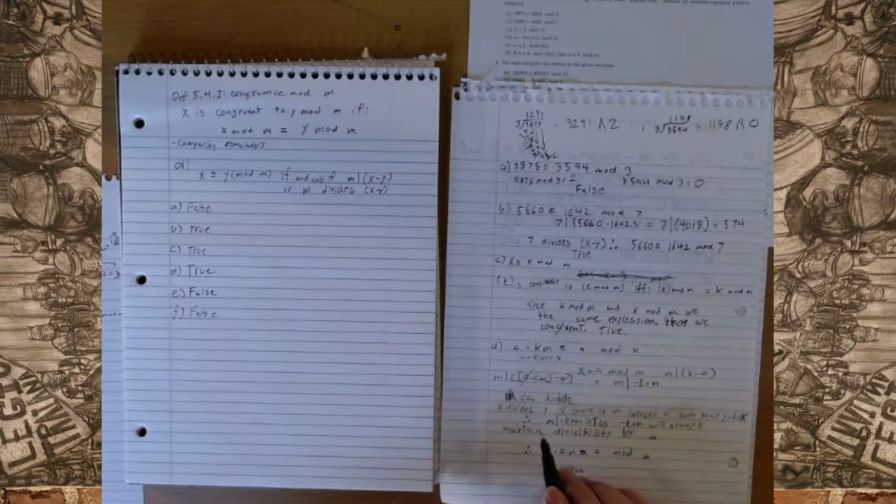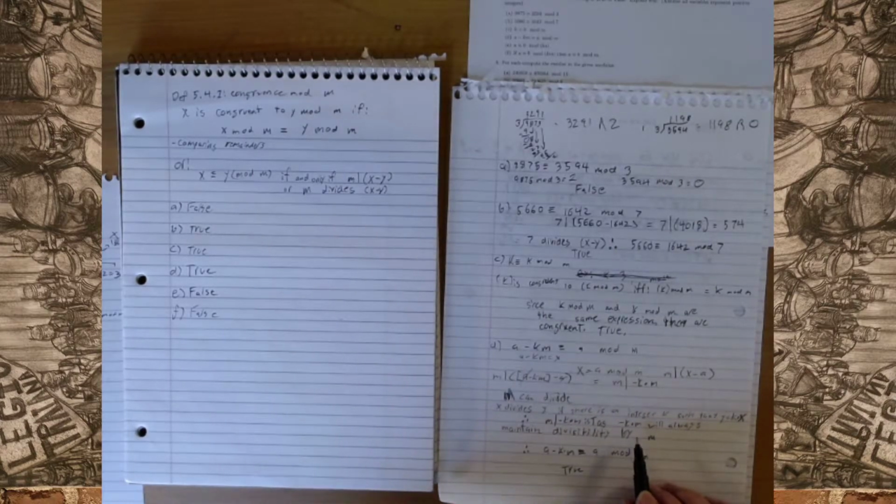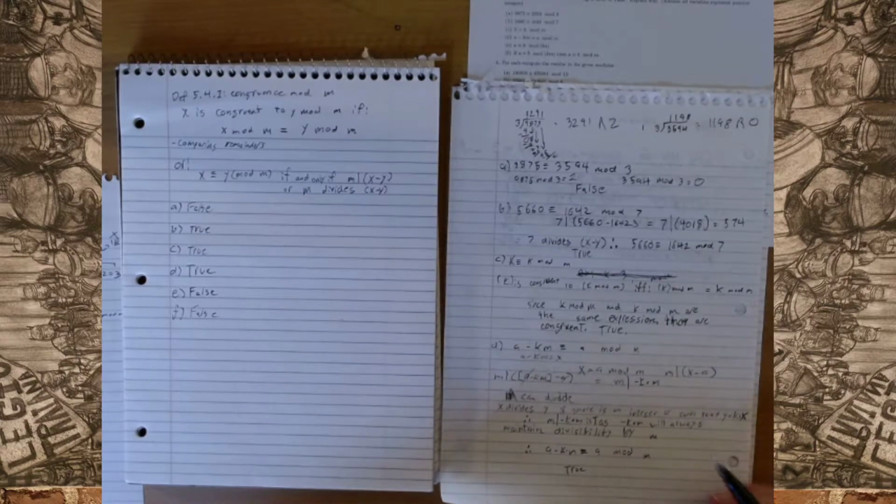Therefore, m dividing negative k times m is true, as negative k times m will always maintain divisibility by m, the same way that 2 is always going to divide 2 times k, just the way that division works. So the statement a minus k times m is congruent to a mod m is true.